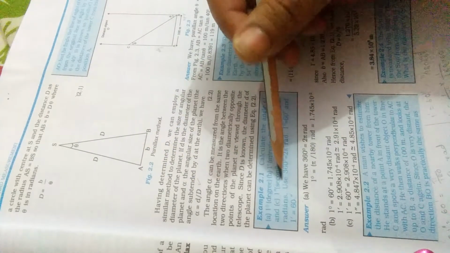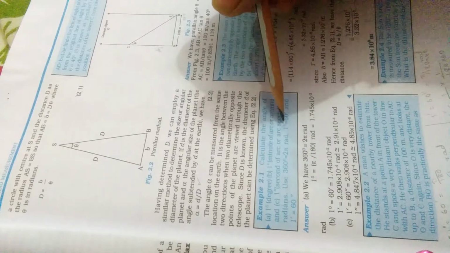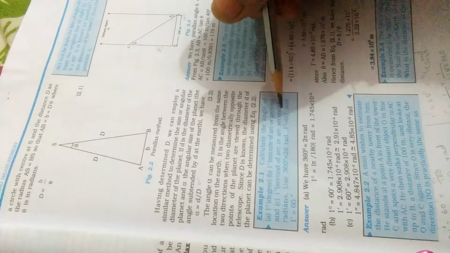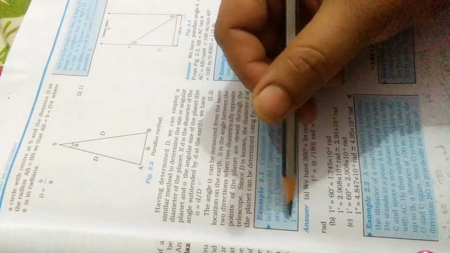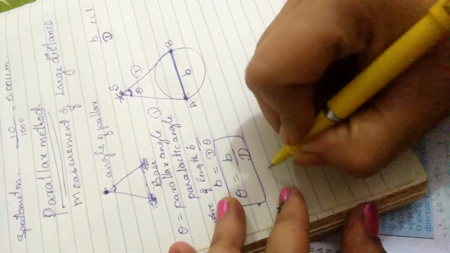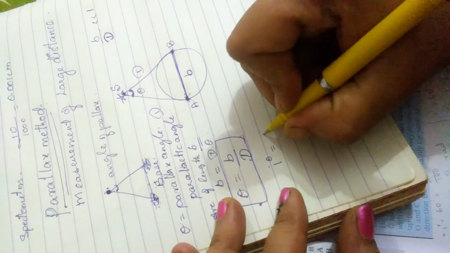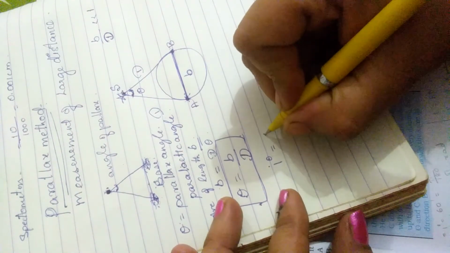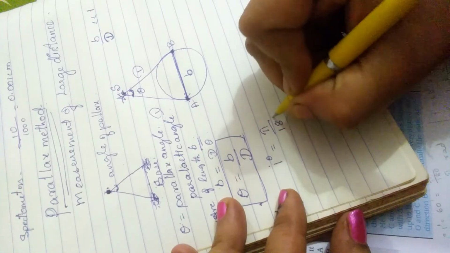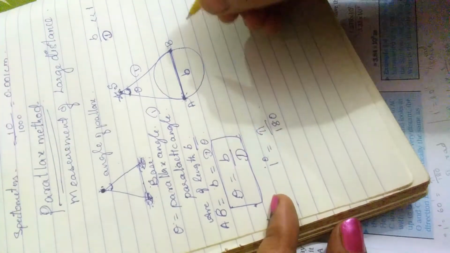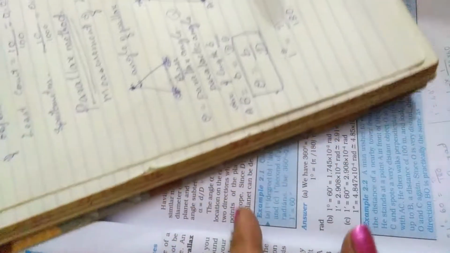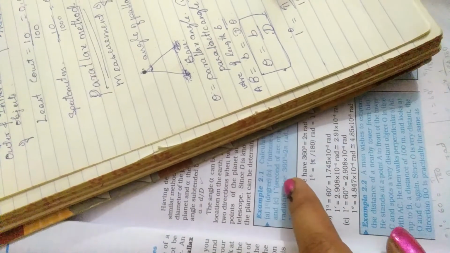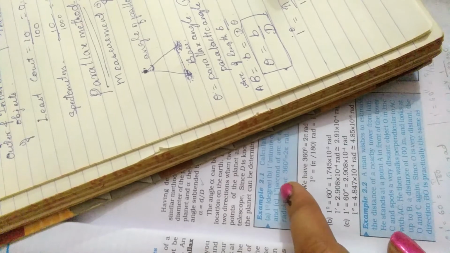Okay, then we have to use 360 degree is equal to 2 pi radian and 1 degree is equal to 60 minute and 1 minute is equal to 60 seconds. Here the thing is, 1 degree means pi by 180. Okay, so here we generally use 1 degree, 1 minute and 1 second.